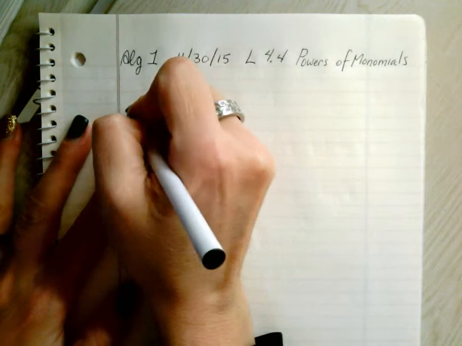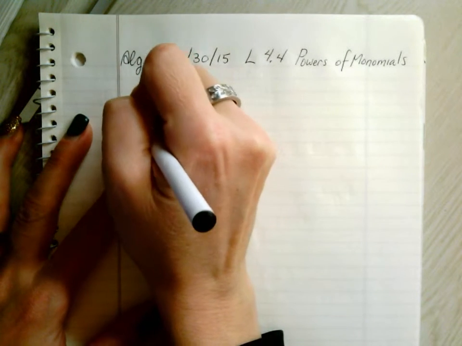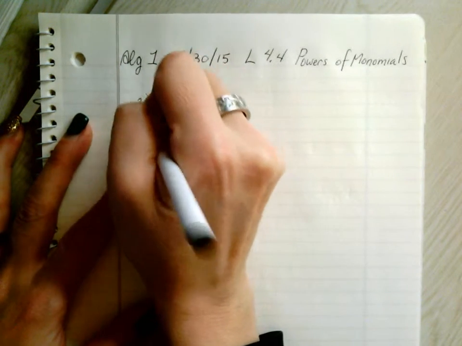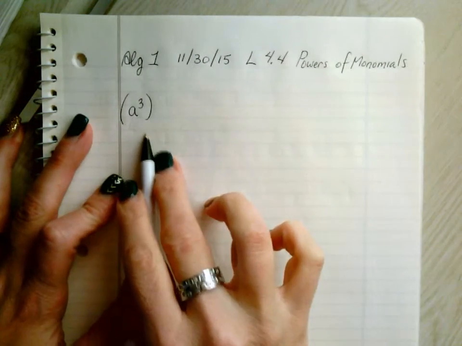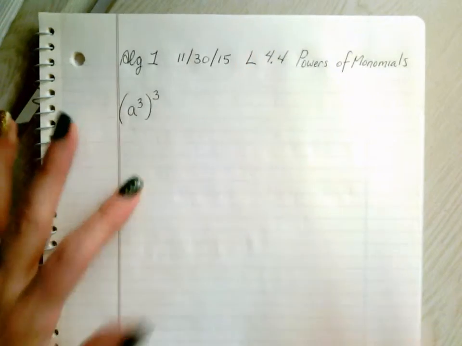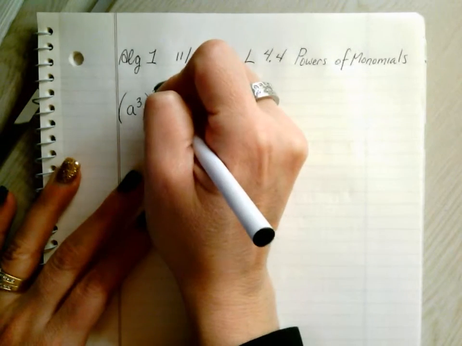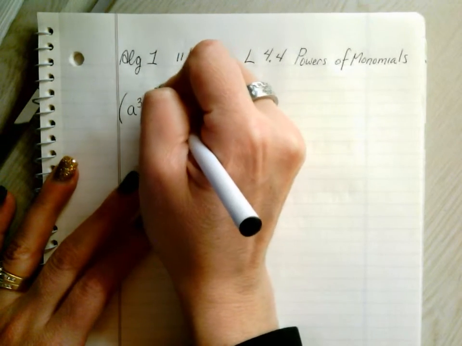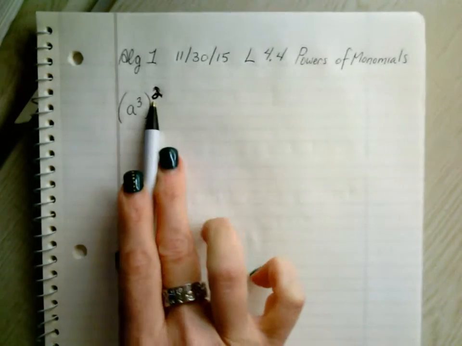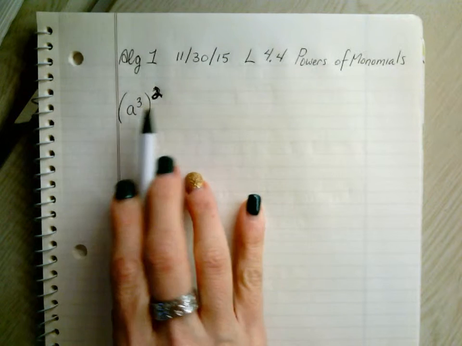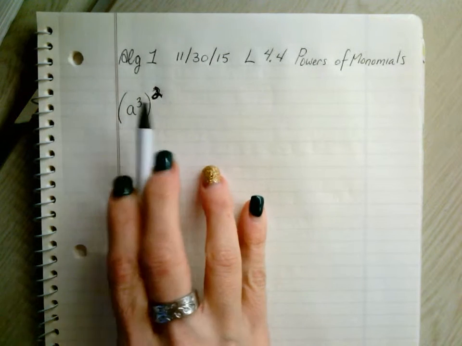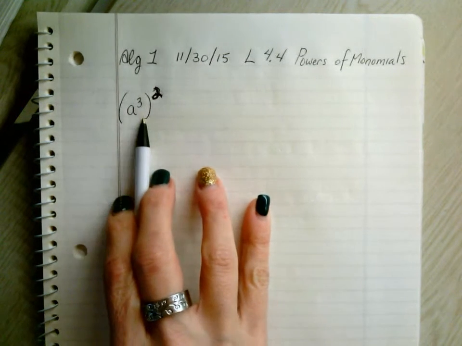So if you have something, and this is the way I'm going to just write it, that has a power attached to it, and then you raise that thing to another power. Well, here, you know what? I'll change the number to second. This is the power of a power. Okay, so it's a to the third to the second. All right, the power of a power.